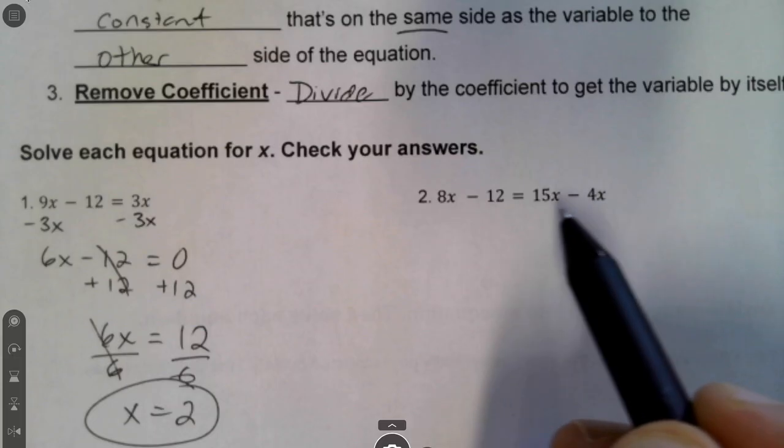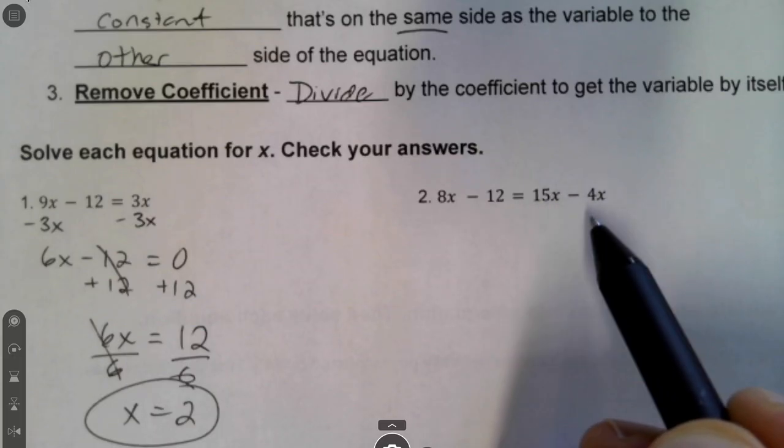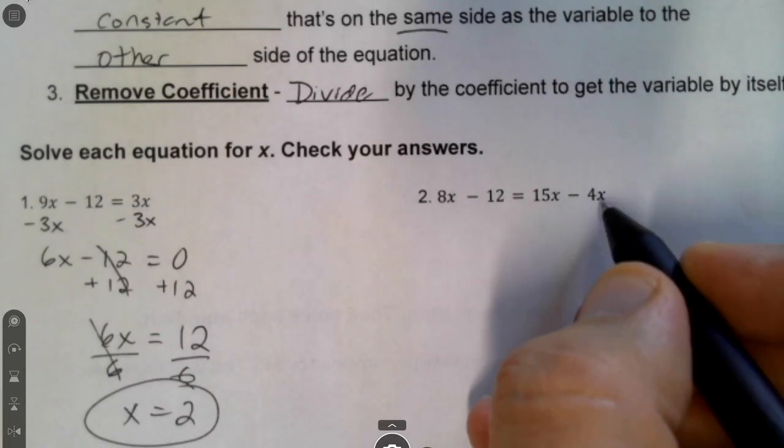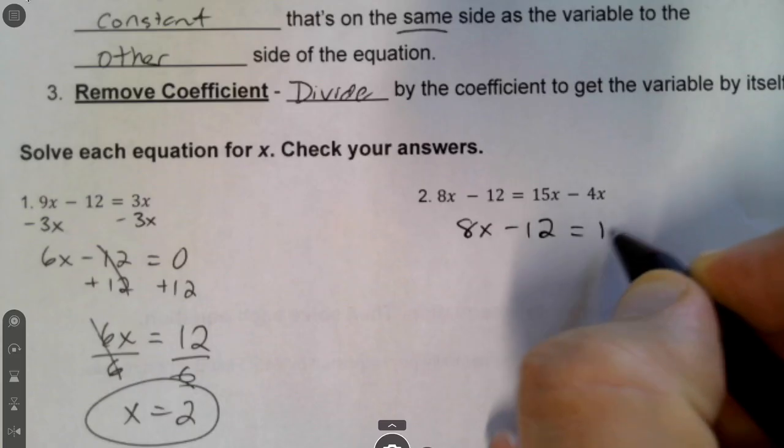So these two are on the same side. So the best thing to do is to go ahead and combine these two like terms. So I can say 15x minus 4x is 11x.